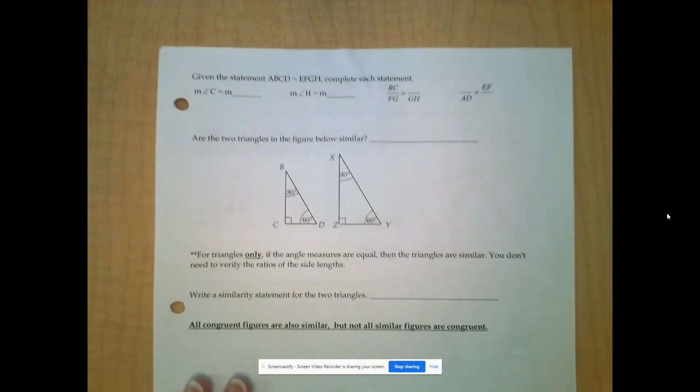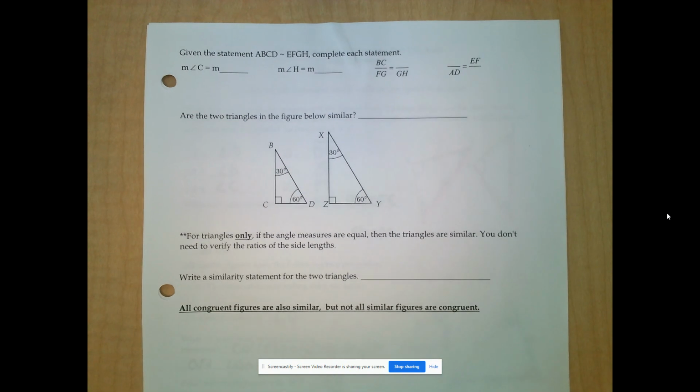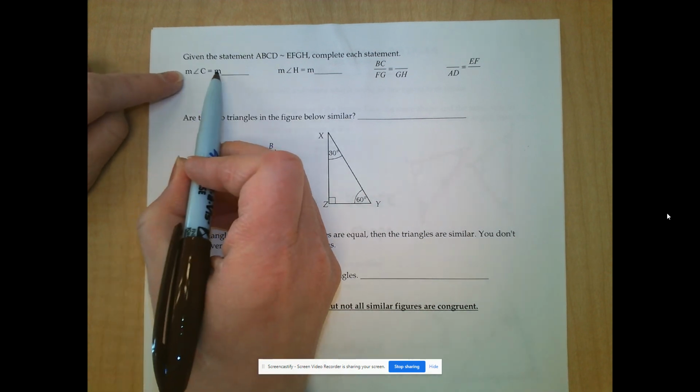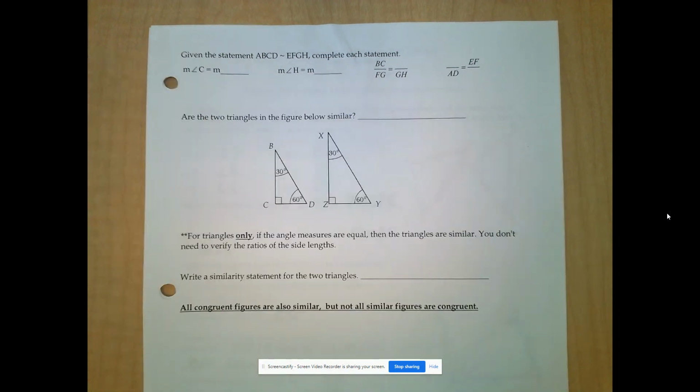Now, if you look at the second page for the notes here, we're going to start talking about the measure of the angles. Before we were just saying they're congruent or they're equal. Well, if we talk about the measure of the angles, you'll notice this little lowercase m. So the measure of angle C equals the measure of some other angle. So how are we going to know?